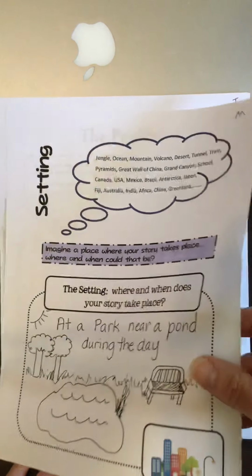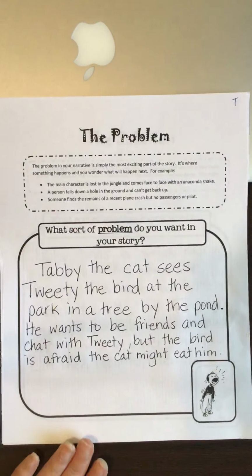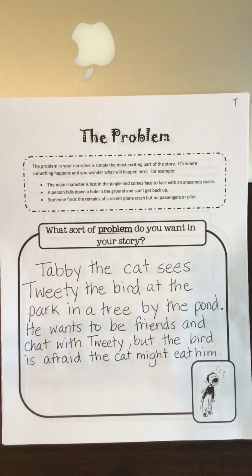So I have brainstormed my characters and my setting. Now I'm going to start with my problem. The problem, remember, is the most exciting part of the story. It's where the main part of the story happens, and it helps the reader to get excited about reading the rest of your story because they want to find out how the problem gets solved.